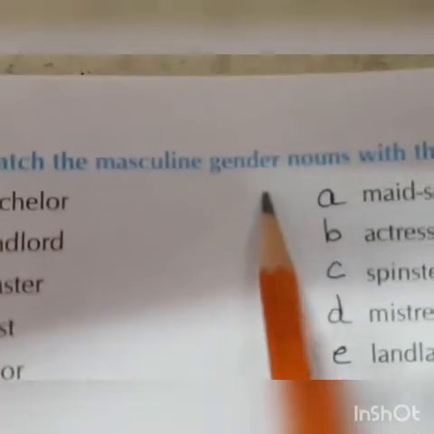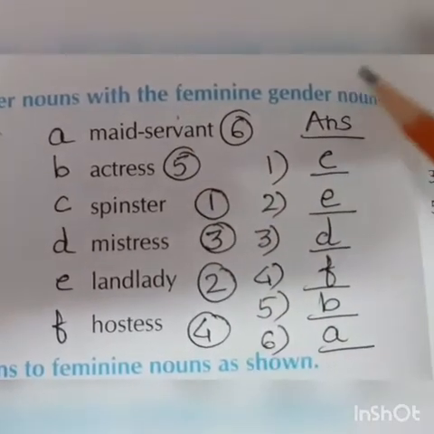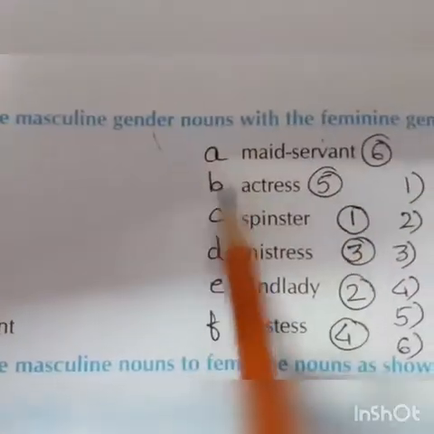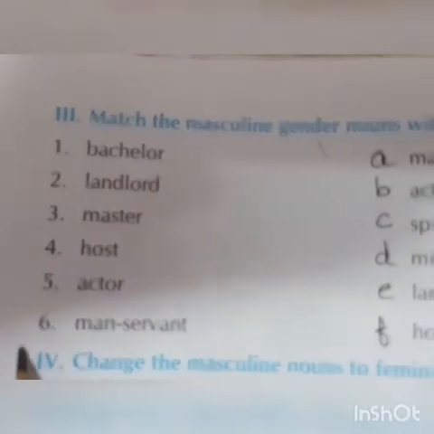Match the masculine gender nouns with the feminine gender nouns. That means simply you have to do the matching. But please don't match by drawing lines. Just write the answers as I have written here and put the numbers like this and then write the answers like this. Before that, you will write here A, B, C, D, E, F, and here the numbers are already given. First, we'll read column A.